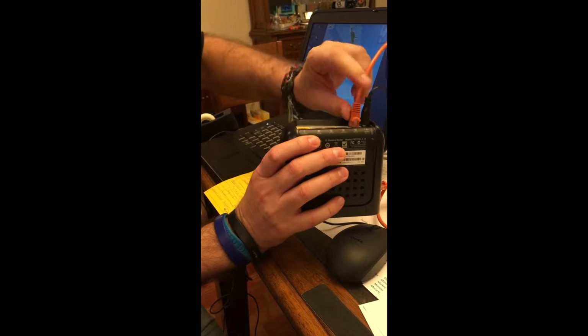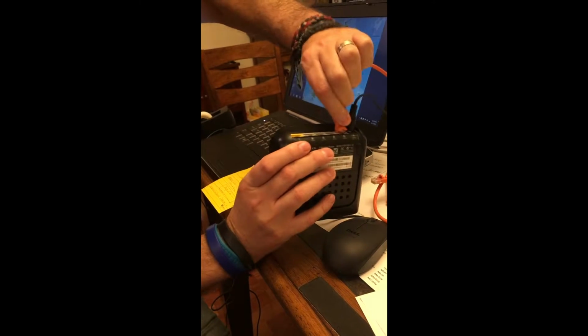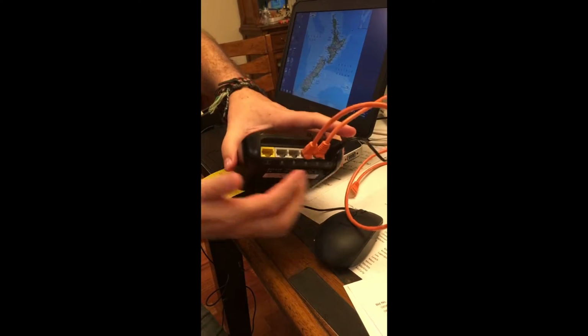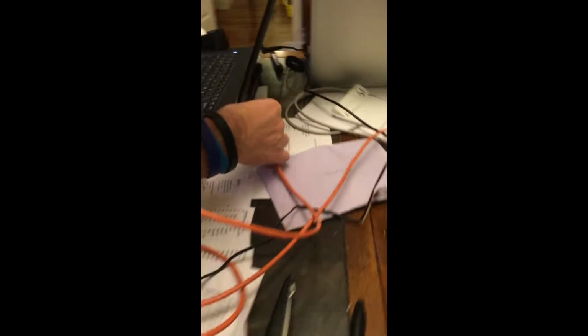So I've just got 2 computers here, but it works for 4 as well. So plug 1, plug 2. Doesn't really matter which slot you plug it into, as long as you don't plug it into the yellow one. Then plug them into the computer as well. So I've already got one plugged in over there, and the other one's just going to go in the back here.